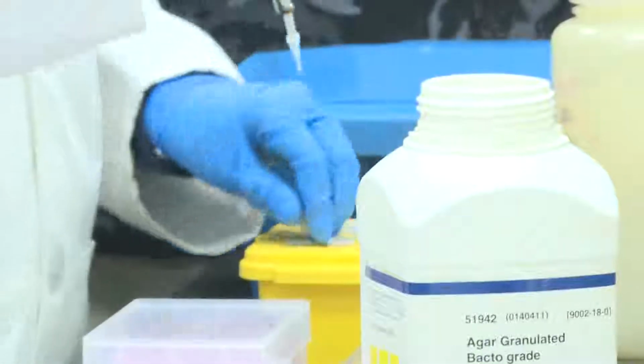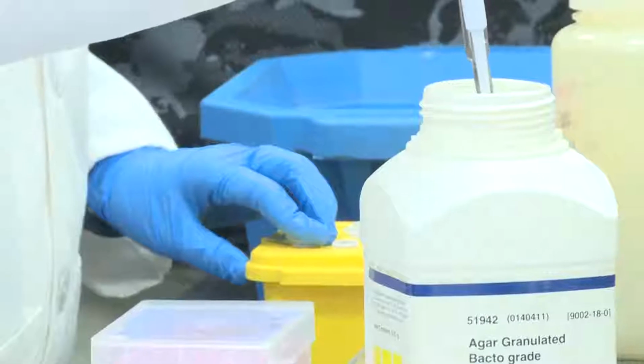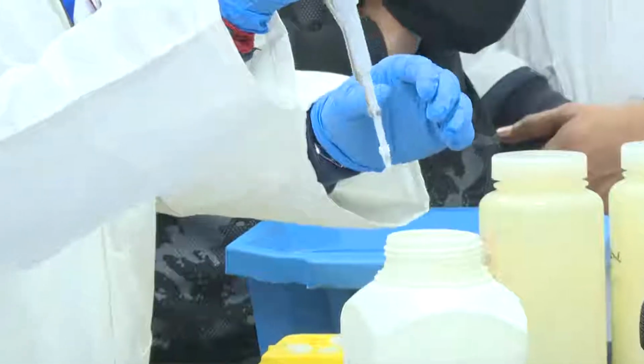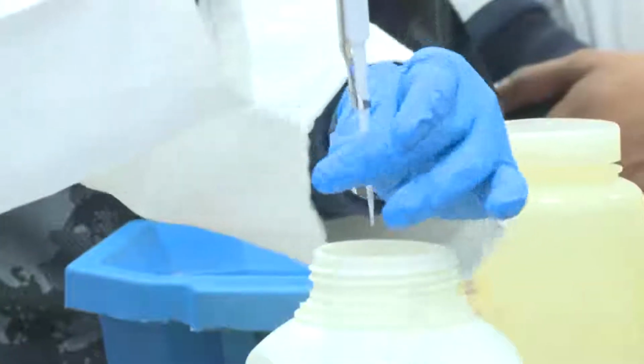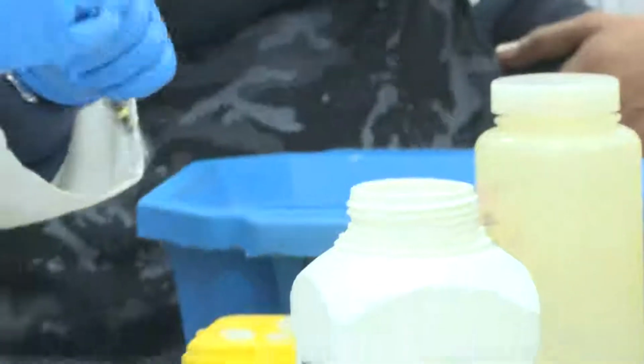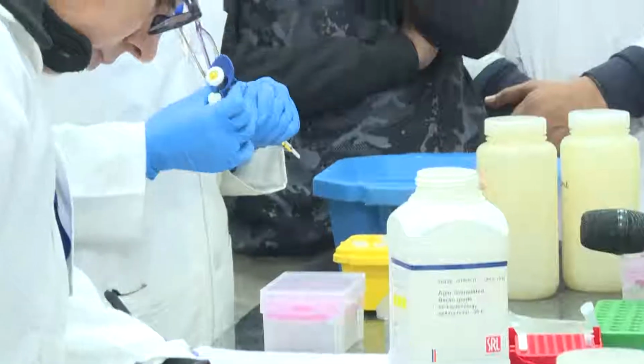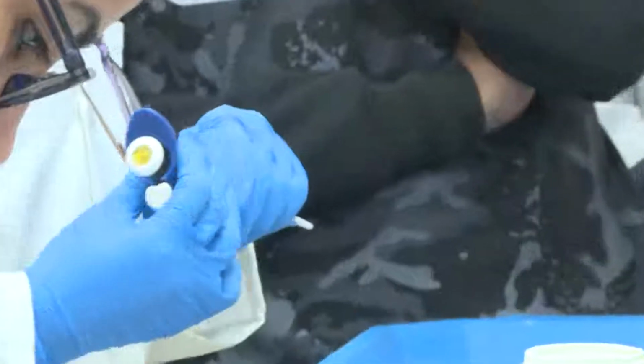She has already prepared the master mix with the primers, but without template. Template will be given to each one of you, and you will have to add the template. Template is about 6 microliter? 4 microliter. 4 microliter.